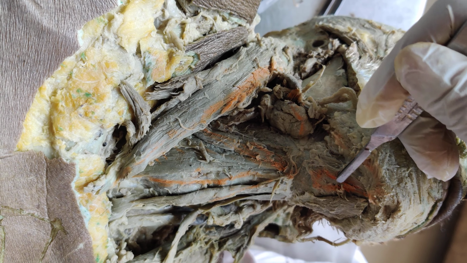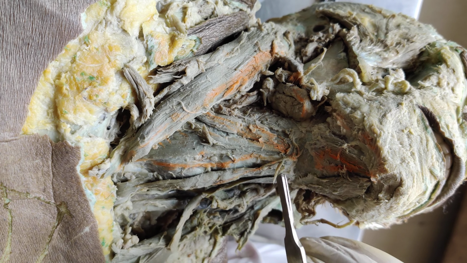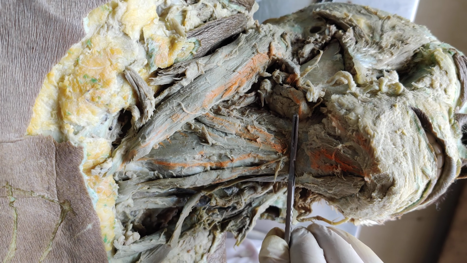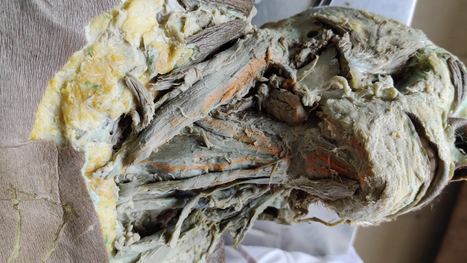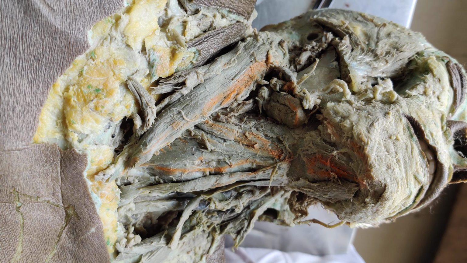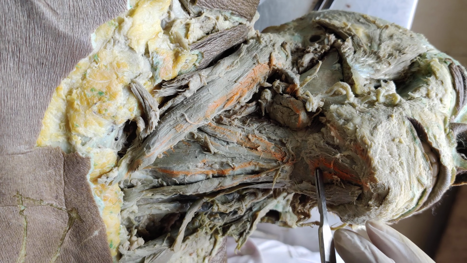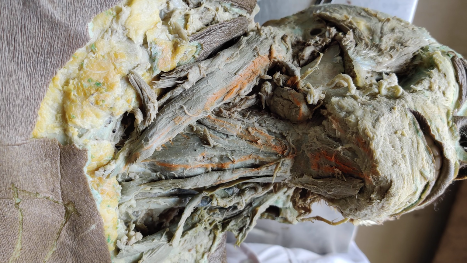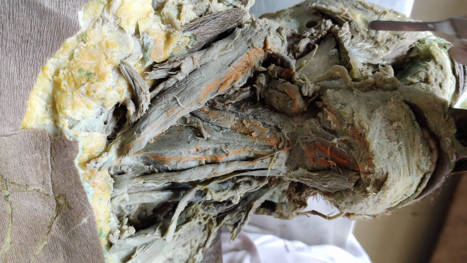So in between the anterior belly of digastric and the anterior median line, and the base formed by the hyoid bone, this small triangular structure is known as the submental triangle. The content of this submental triangle is the submental lymph nodes, and the floor of this triangle is formed by the mylohyoid muscle. So this is the submental triangle of the right side.